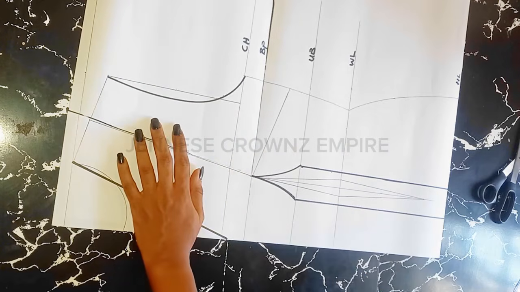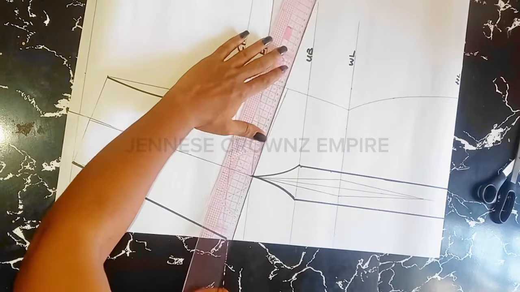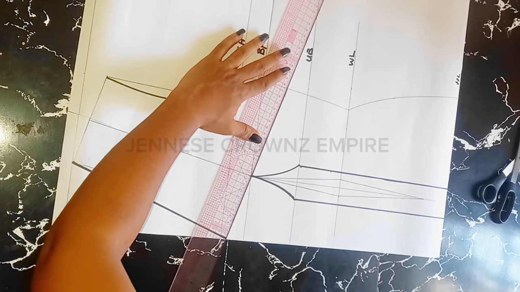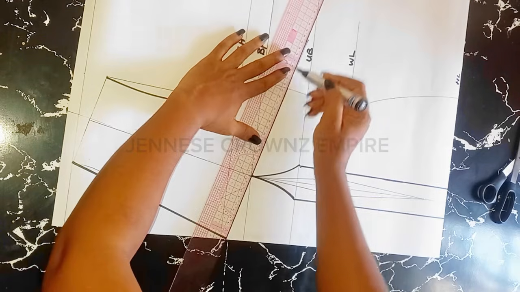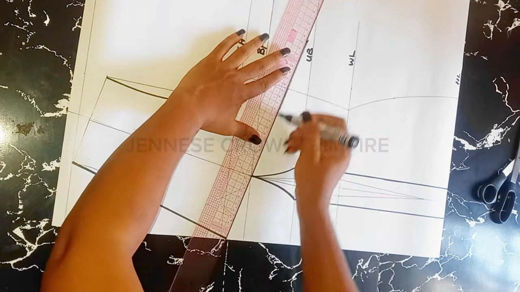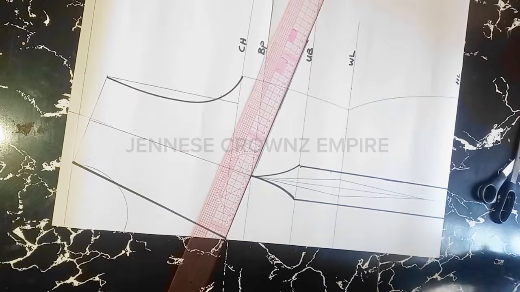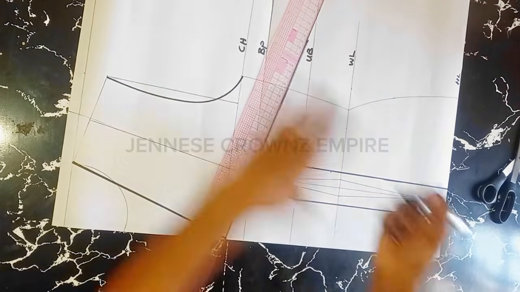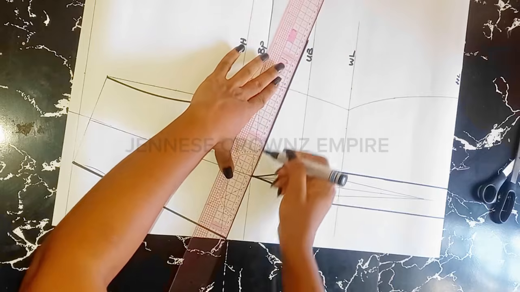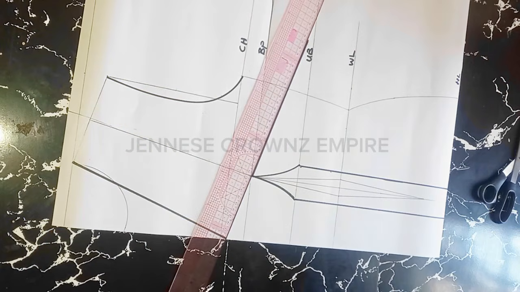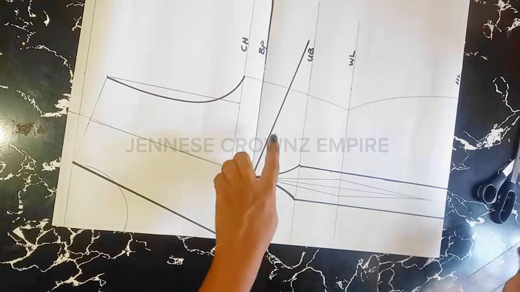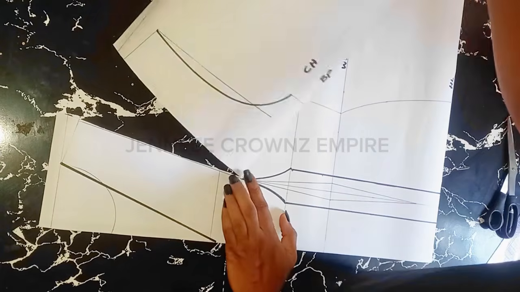So the next thing I'm going to do is place this to cover the side dart. Watch what I do here. Let me make this dart more visible so you know what we're working on in case you're not seeing this line. My marker is misbehaving, but let me change it. Okay, so this is better.